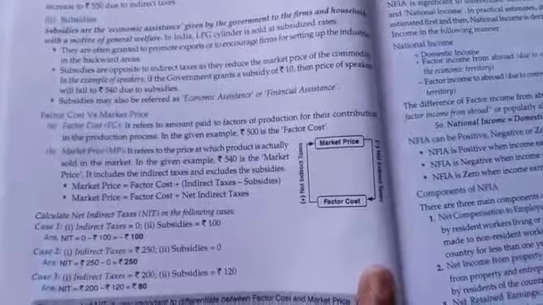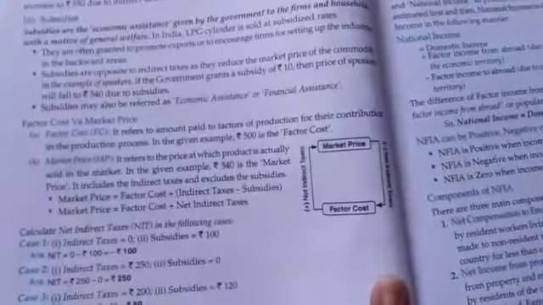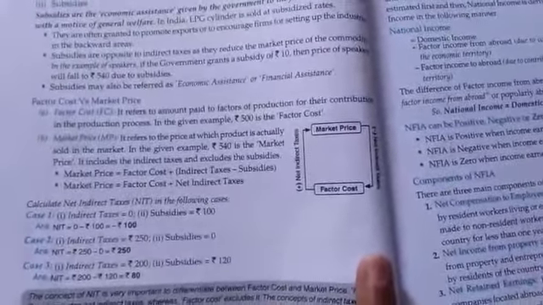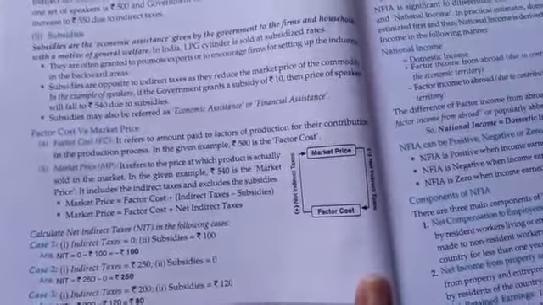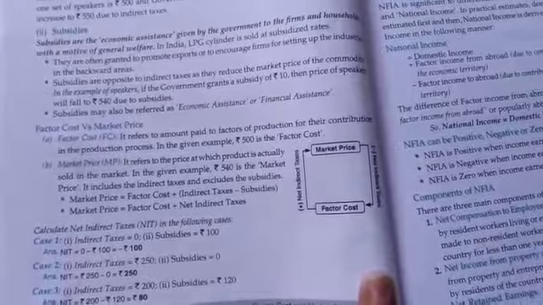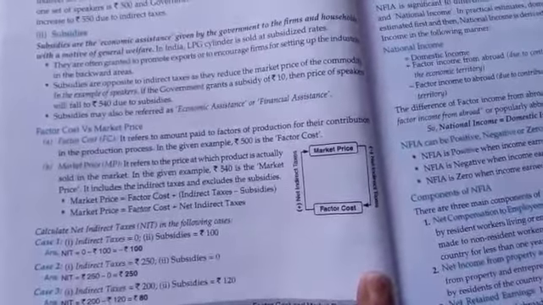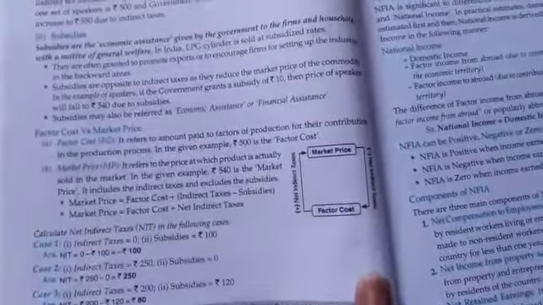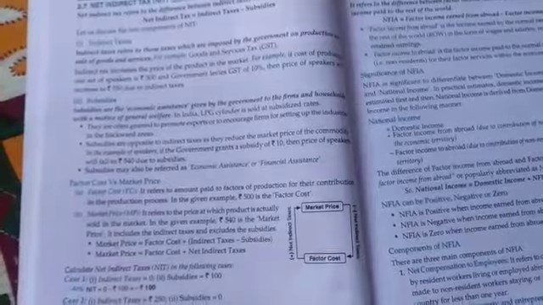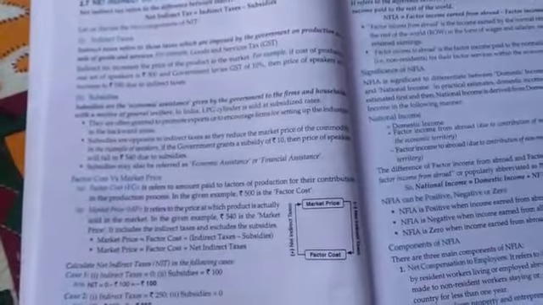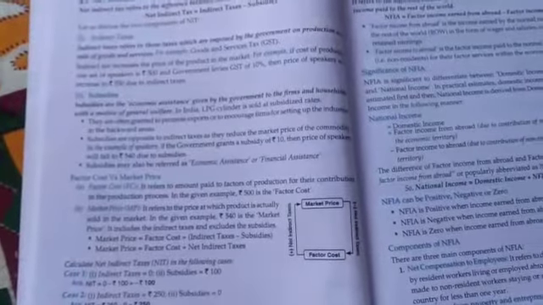Whenever we buy a chocolate or any food packet, we will see that it says inclusive of all taxes, meaning the indirect tax is included in the price. But the subsidy is not included there. It excludes the subsidy. So that means the indirect tax is included in the price and subsidies are excluded.